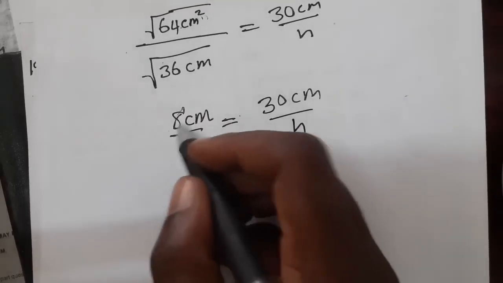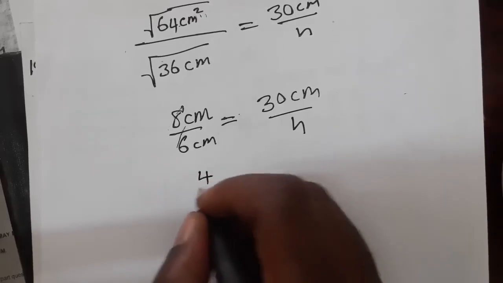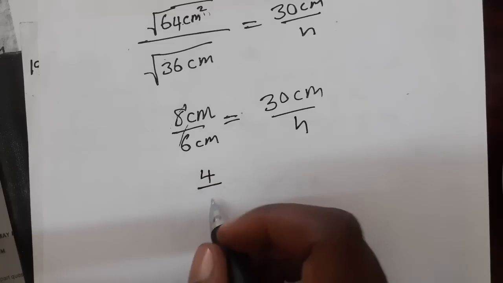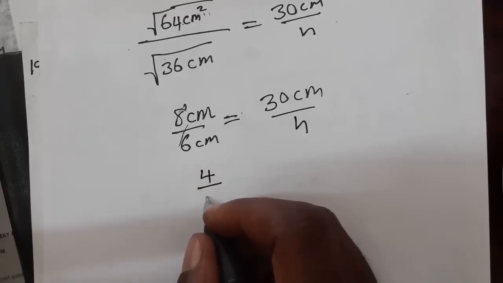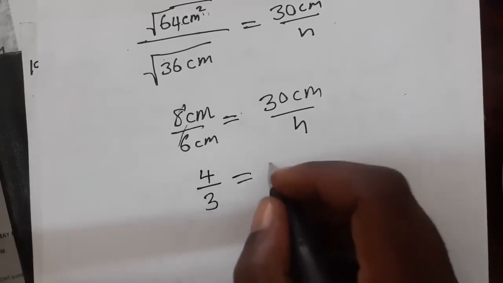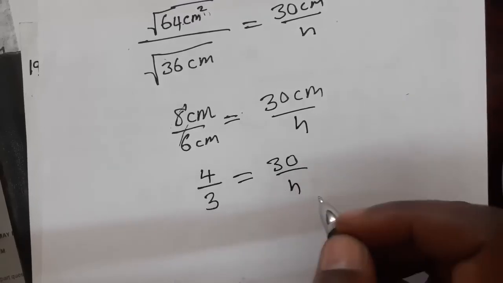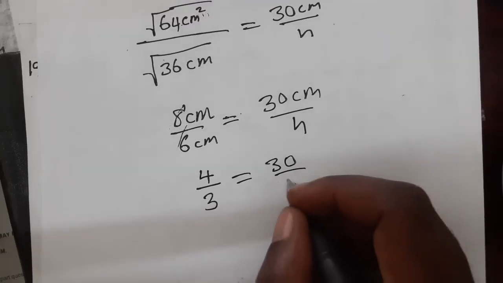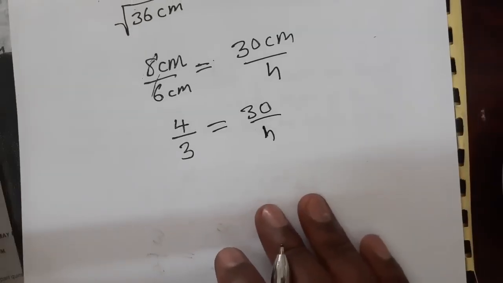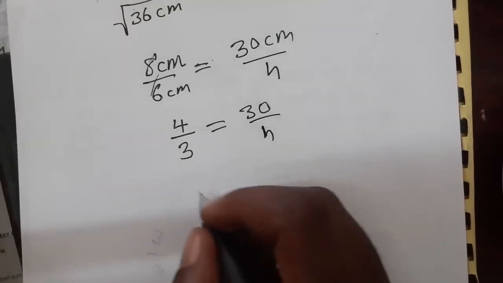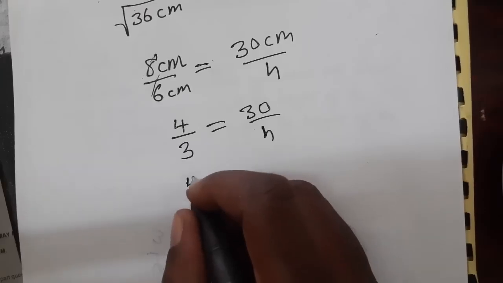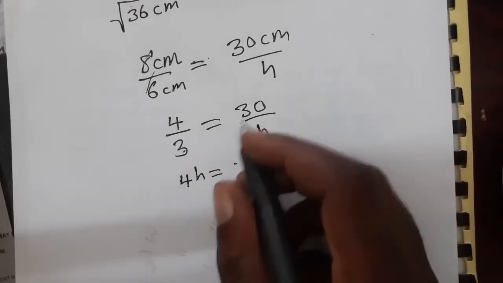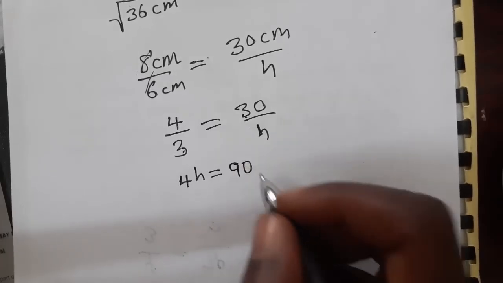So we can simplify this one to have 4 over 3 equals 30 over h. At this point, we can cross multiply. When we cross multiply, we have 4 multiplied by h equals 3 multiplied by 30, which is 90.